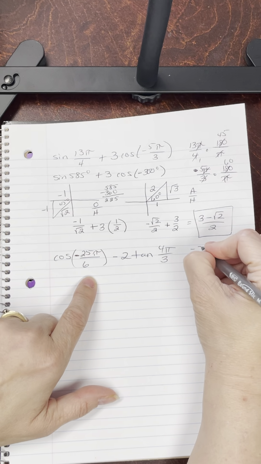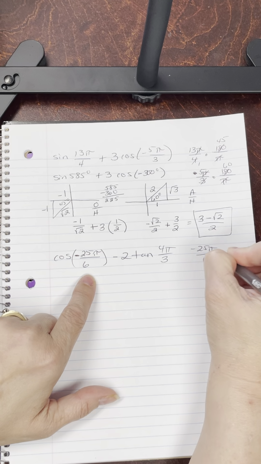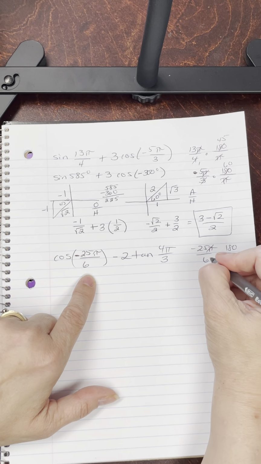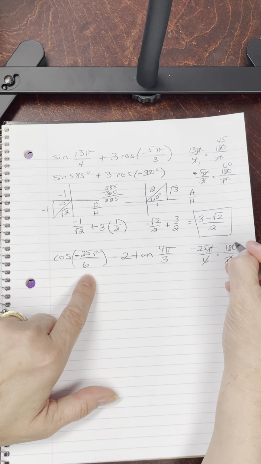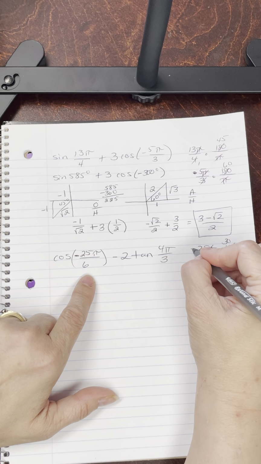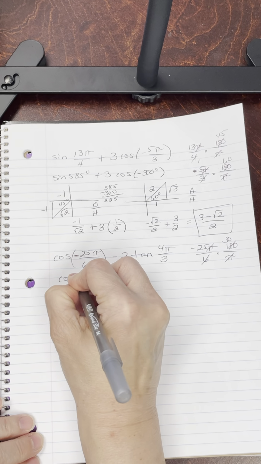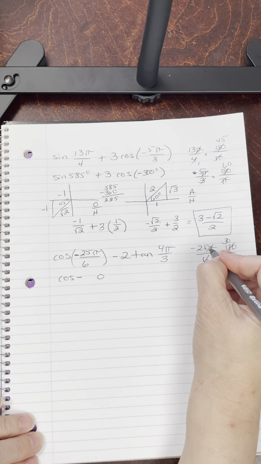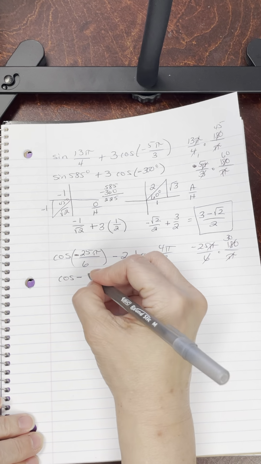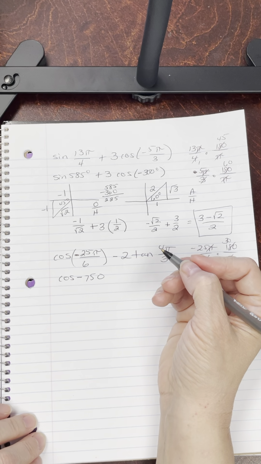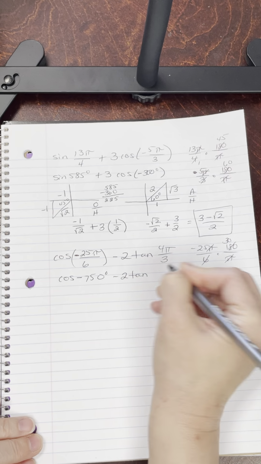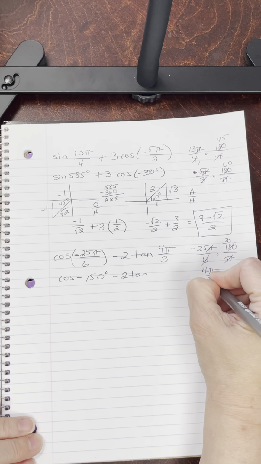All right, negative 25 pi over 6. Pi is going to cancel. 180 is its match. Cancel the pi's. 6 goes into 180 30 times. 30 times 25. Oh, and again, that negative I didn't have to keep over here. So it's going to be cosine of negative 750. Yes, okay. Minus 2 tangent of, all right, convert 4 pi over 3.